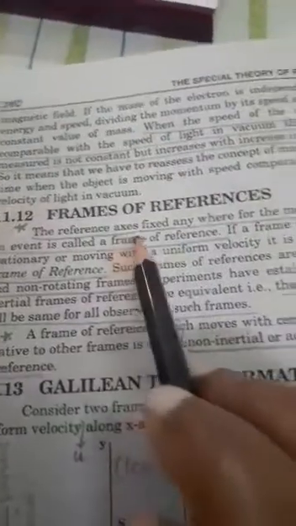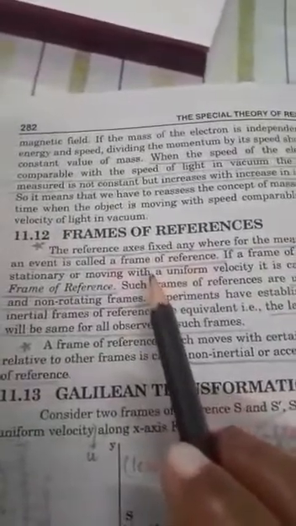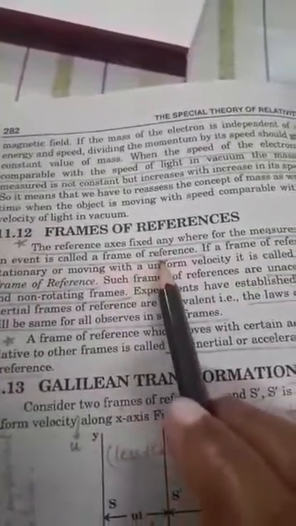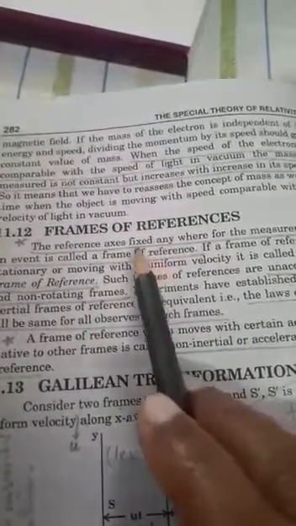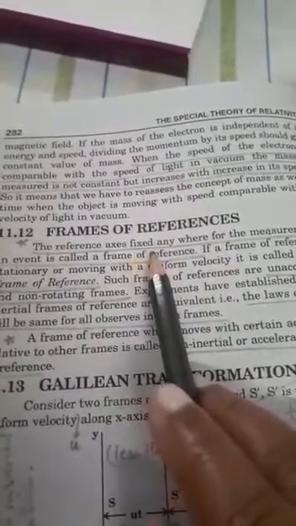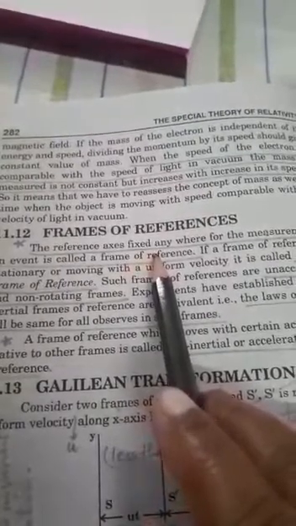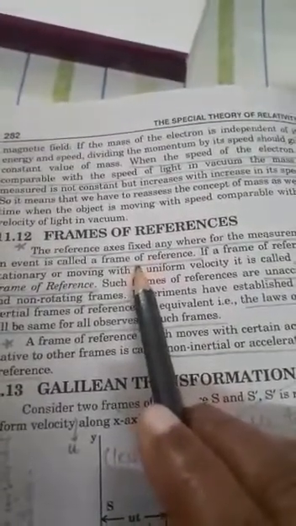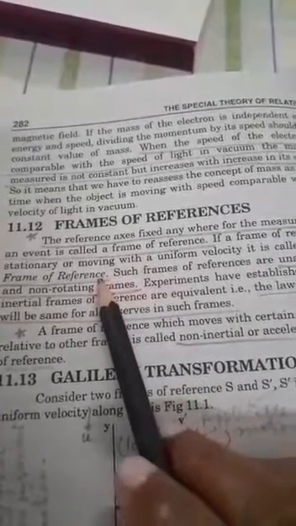And for further knowledge of it, we must consider frames of reference. Now the frame of reference fixed anywhere where the measurement of an event is made is called a frame of reference. It's a reference axis fixed and it can be fixed anywhere for the event measurement. And if a frame of reference is stationary or moving with uniform velocity, it is called an inertial frame of reference.